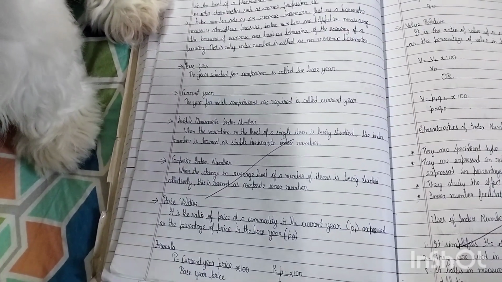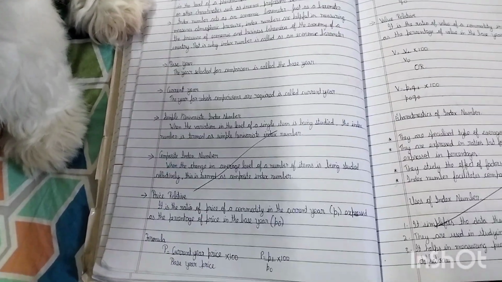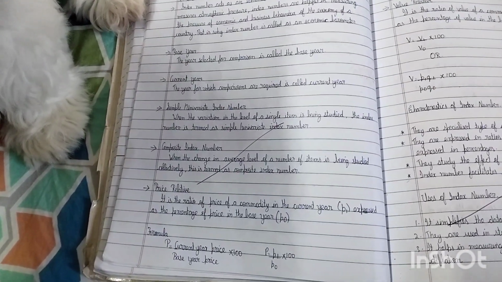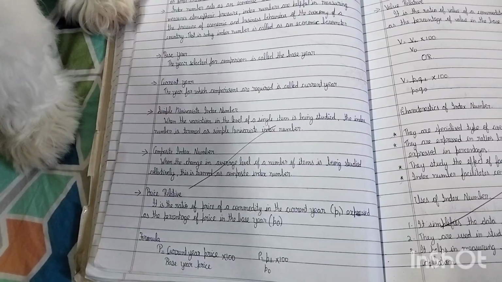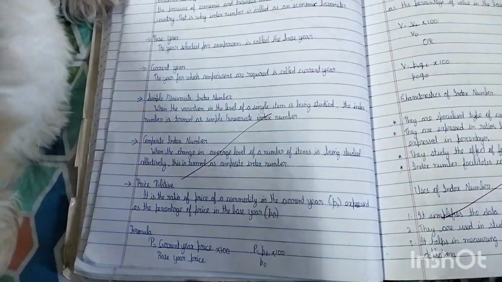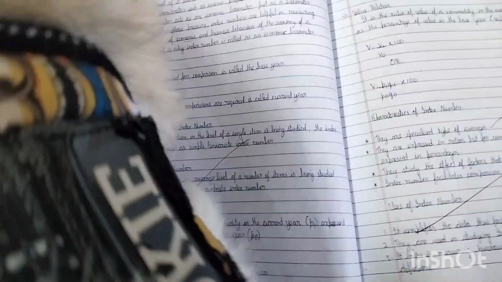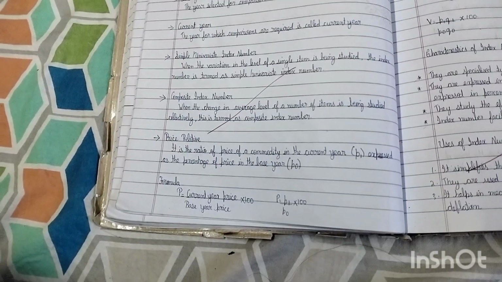Simple or univariate index number, it is when the variation in the level of a single item is being studied. Composite index number, when the change in the average level of a number of items is being studied. Price relative is the ratio of the price of a commodity in the current year expressed as a percentage of the price in the base year. P is equal to P1 by P0 into 100.